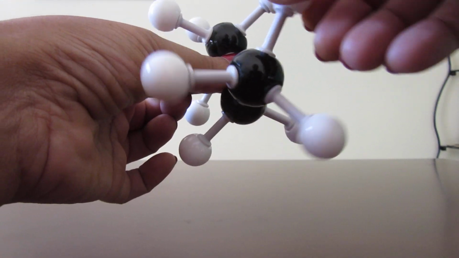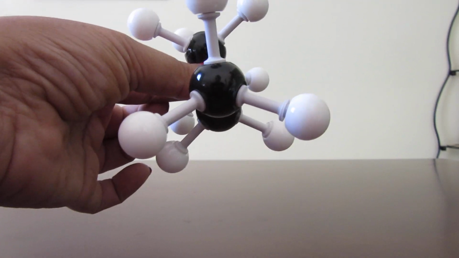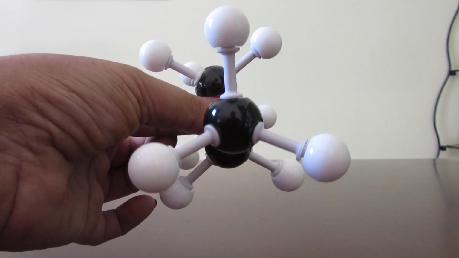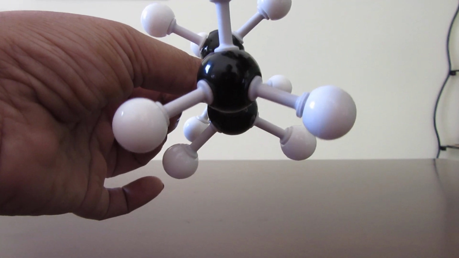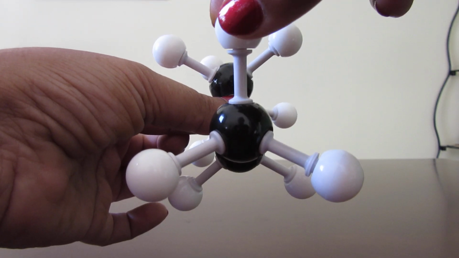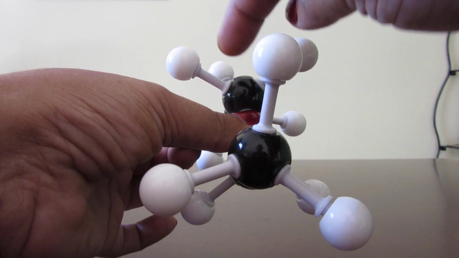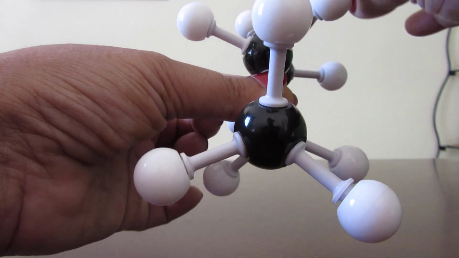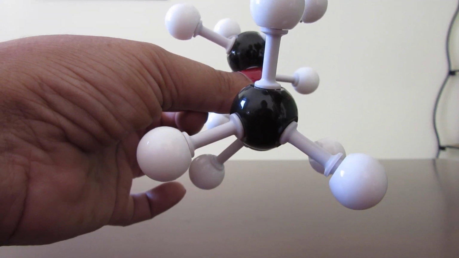So I'm going to start with eclipse. I like starting with eclipse, but you don't have to. Eclipse is when one atom is right behind the other one. So here is an eclipse, and again, I'll keep it to the side here so you can see the back atom. These are the ethyl groups. So I'm keeping the ethyl group at the top.